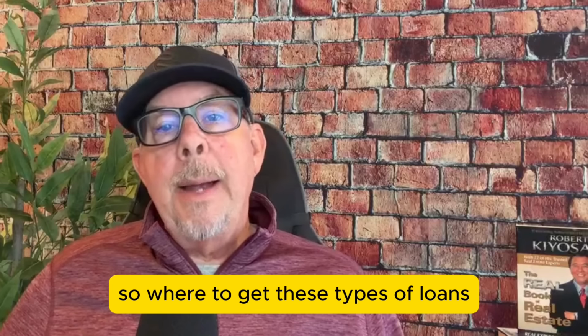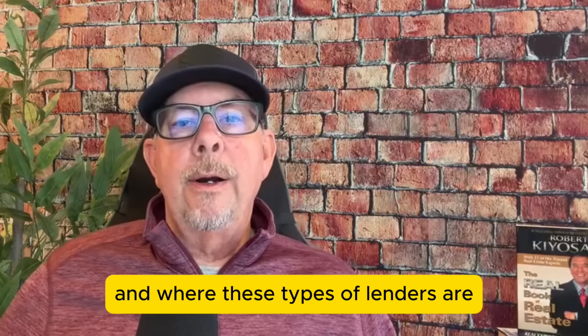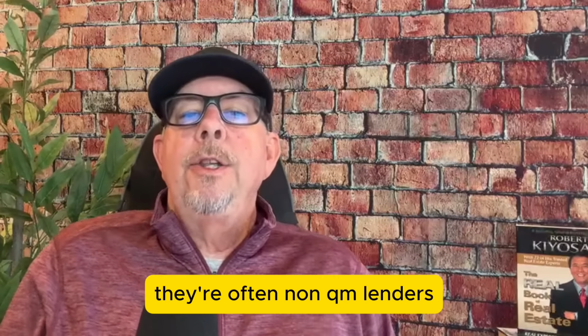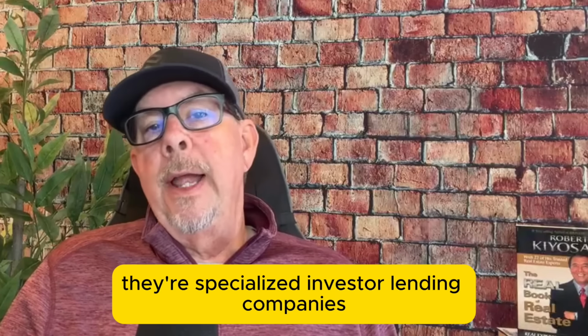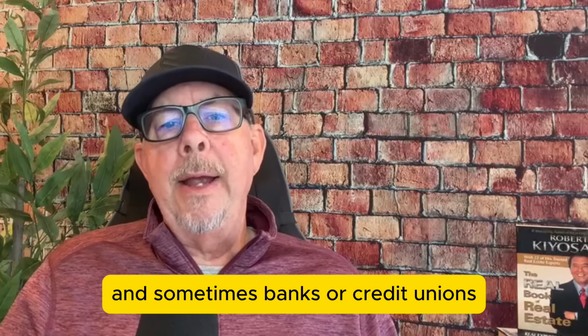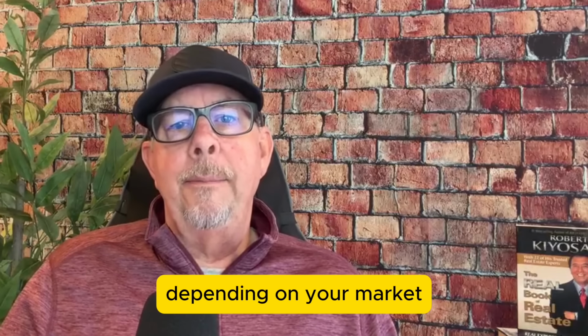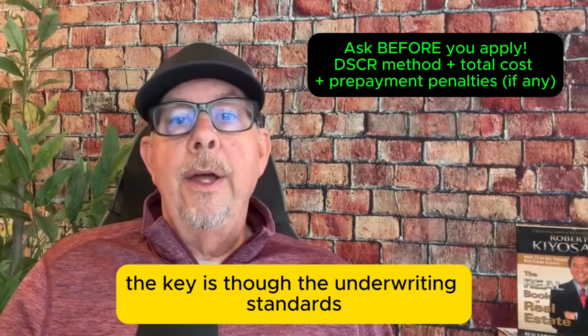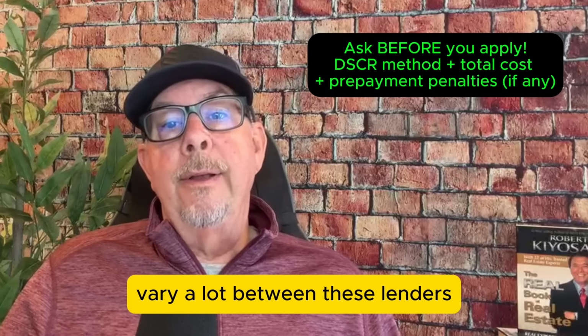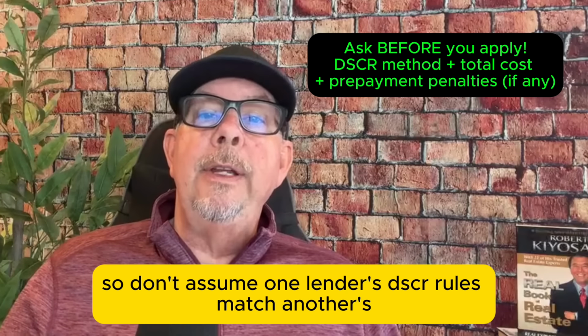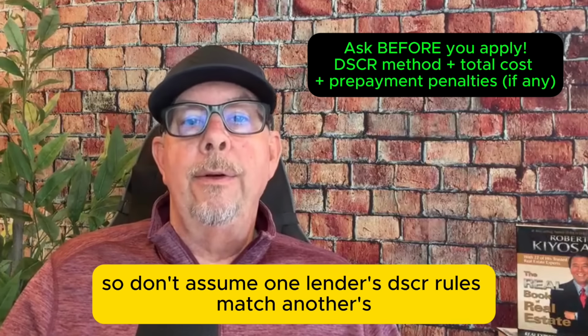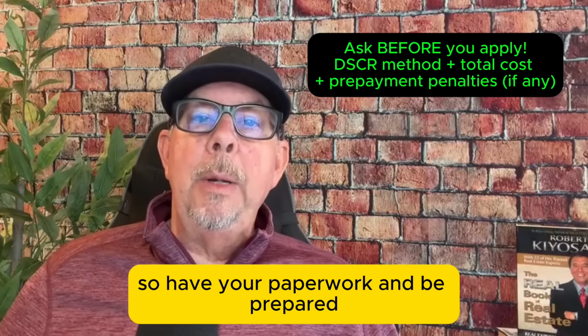So where do you get these types of loans and where are these types of lenders? They're often non-QM lenders. They're private lenders. They're specialized investor lending companies and sometimes banks or credit unions, depending on your market. The key, though, is that the underwriting standards vary a lot between these lenders. So don't assume one lender's DSCR rules match another's. So have your paperwork and be prepared.